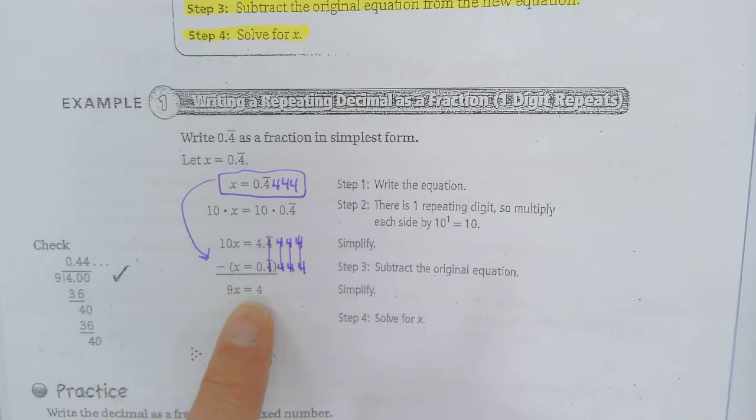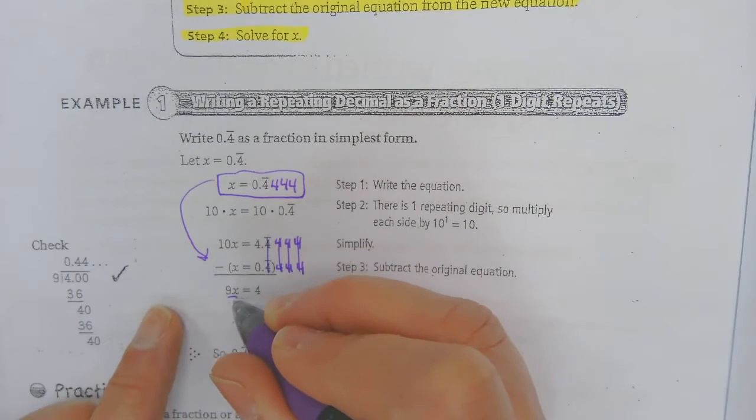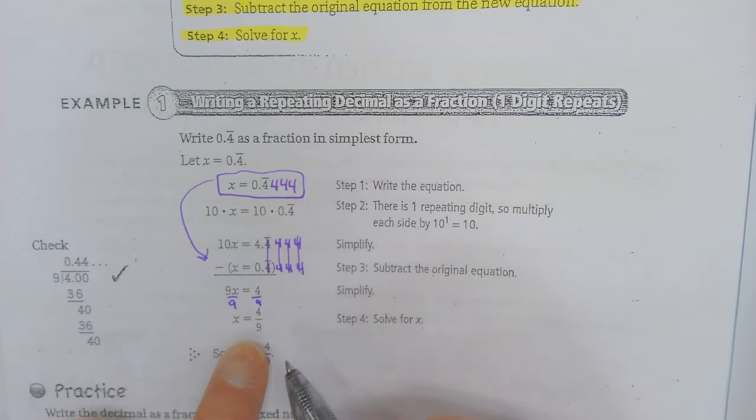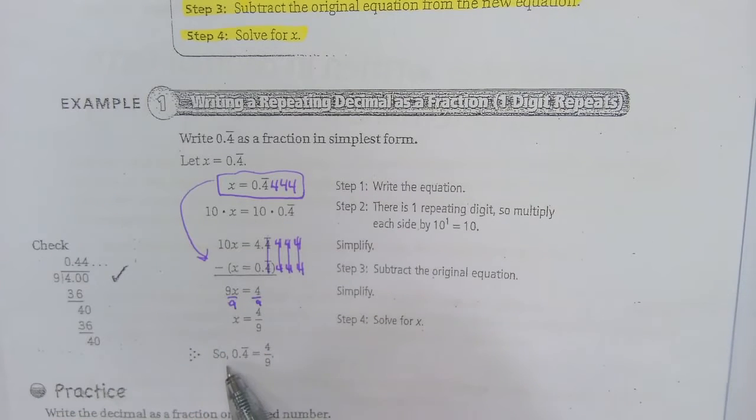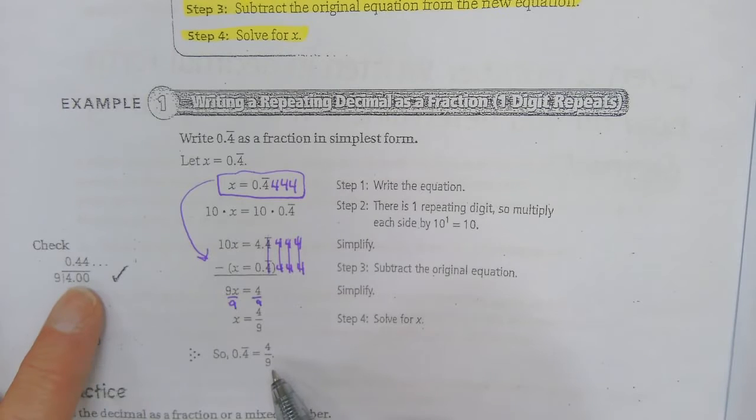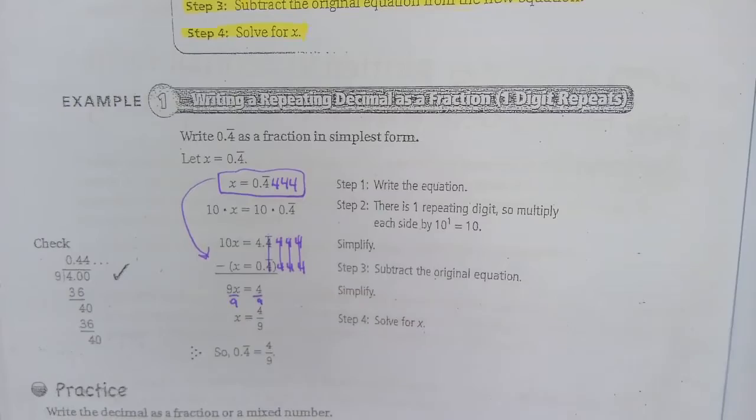So what are we left with? We're left with 9x equals 4. Step 4, solve for x. We divide both sides by 9, and x equals 4/9. So 0.4 repeating equals 4/9. And you can check it by dividing. 4 divided by 9 gives you that same thing.